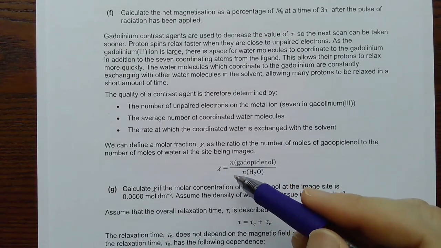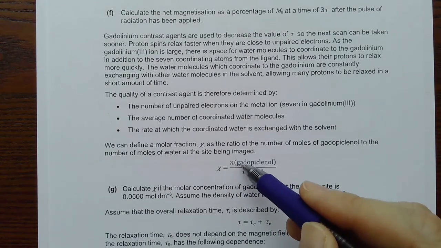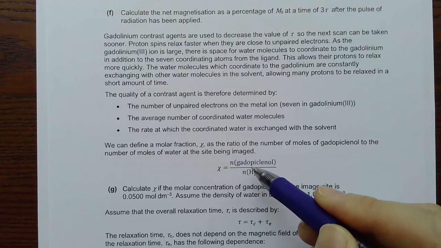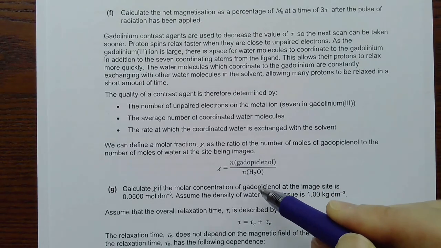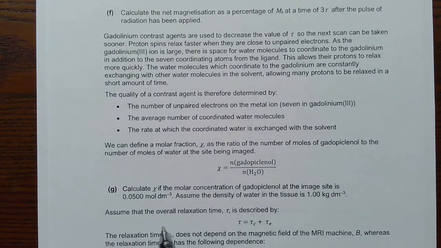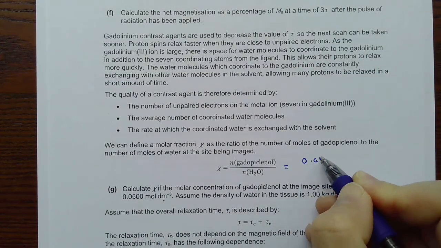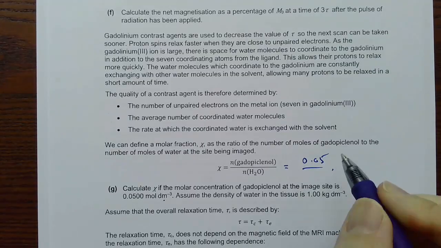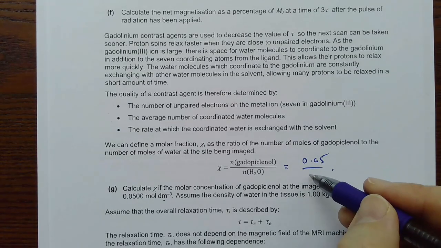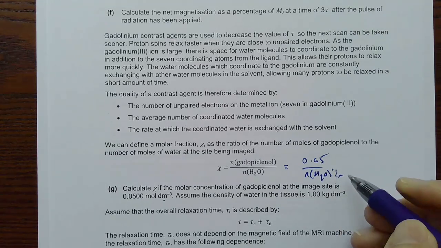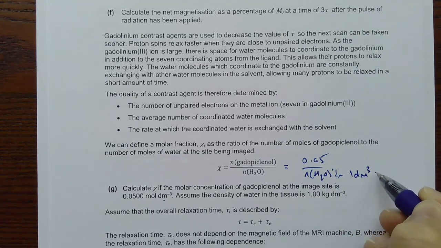So, chi is just this mole fraction thing. It's the moles of gadopiclinol divided by the moles of water, and the concentration is 0.05 in a decimeter cubed. So really, I can just do 0.05 moles. And then all I need here is the moles of water in 1 decimeter cubed.